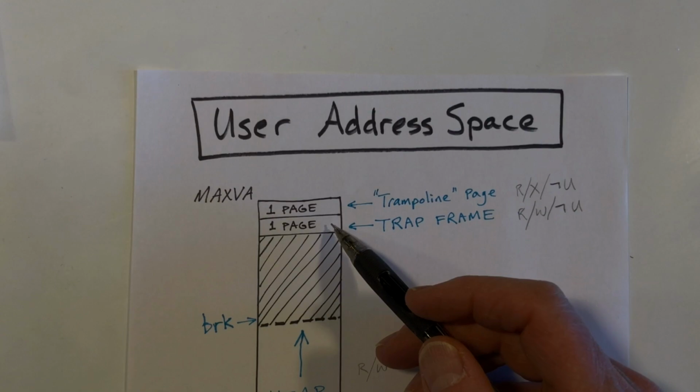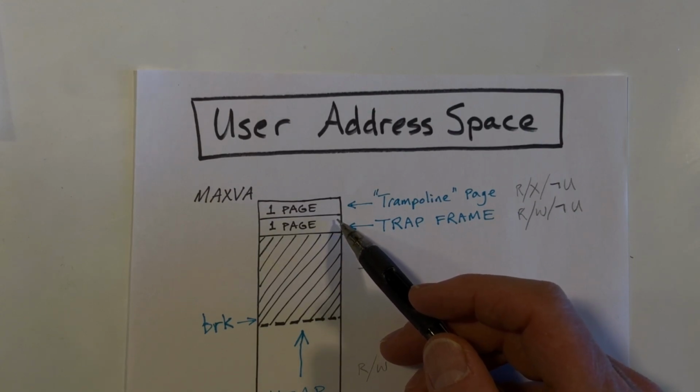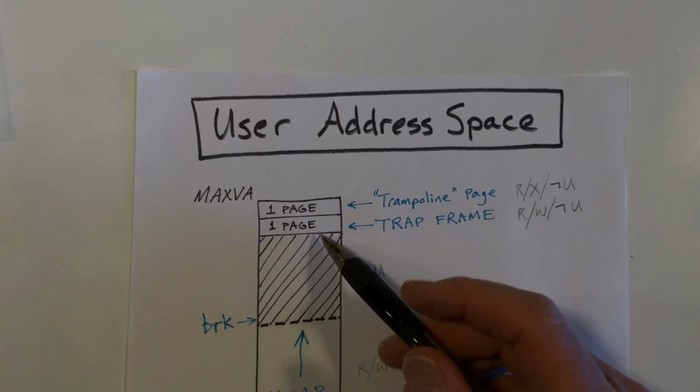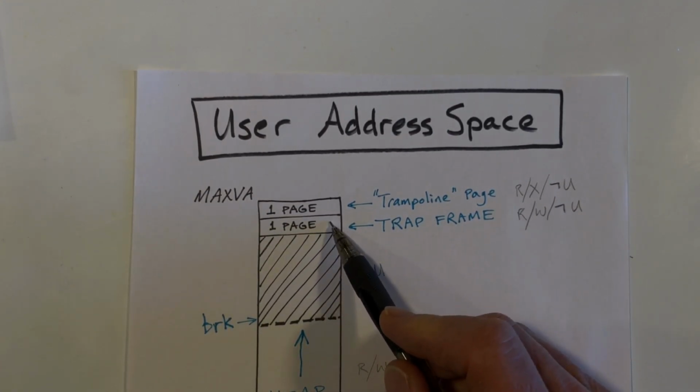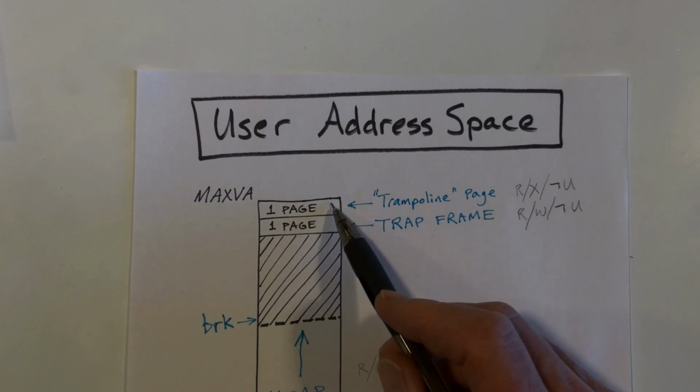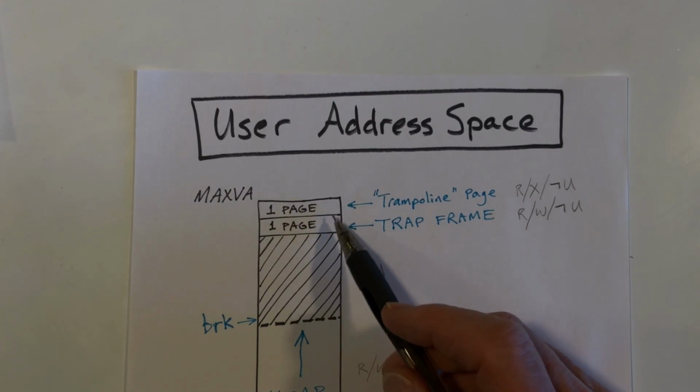When a trap occurs, that is when an exception or an interrupt occurs, the registers, the entire state of this user process, will be saved, and it will be saved in the trap frame by code in the trampoline page.